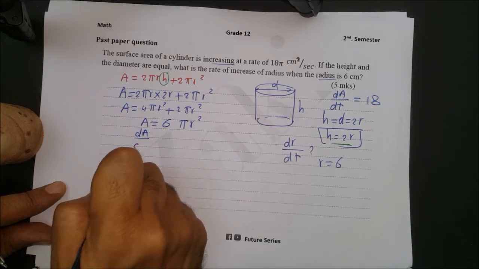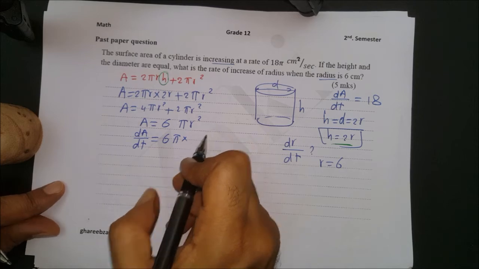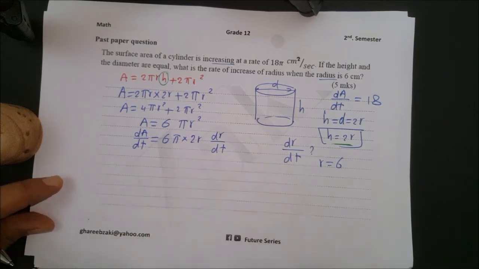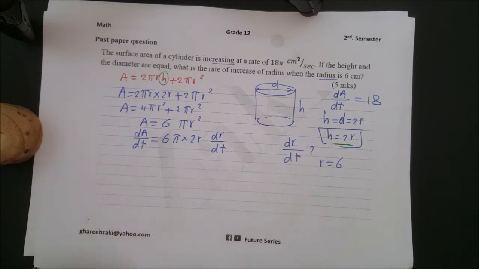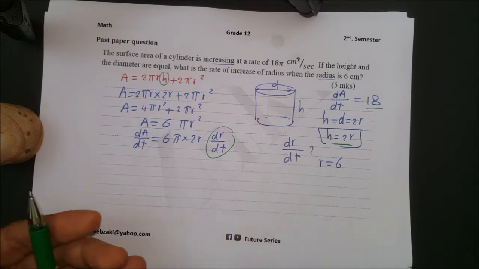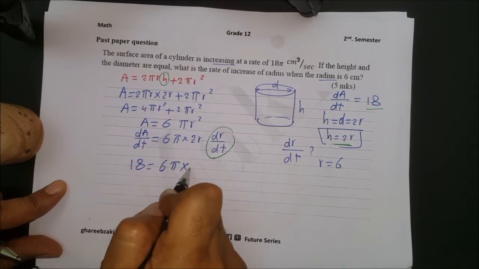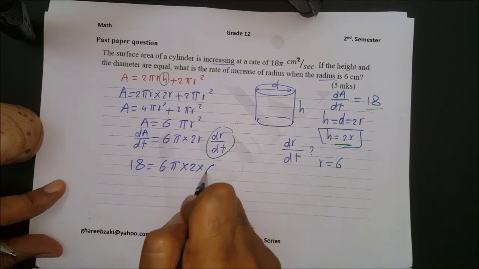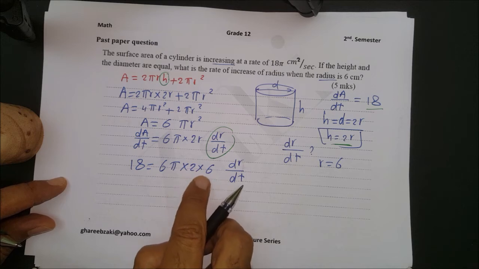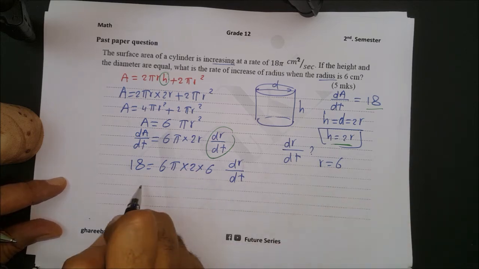So dA/dt equals 6π, a constant, times the differentiation of r squared, which is 2r dr/dt. We need dr/dt. dA/dt is given, so it's 18π. 6π multiplied by 2r, and r is 6, times dr/dt. We simplify. 2 times 6 equals 12. 12 times 6 equals 72.